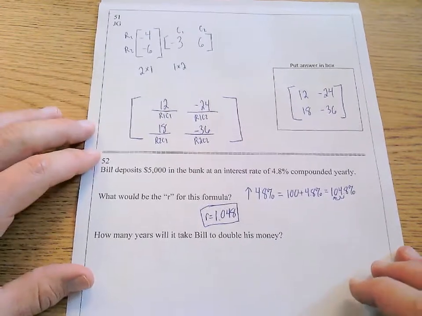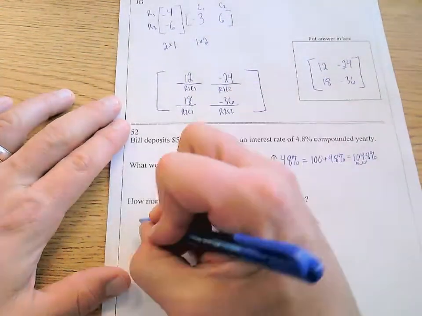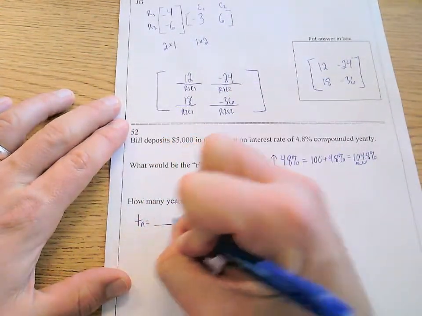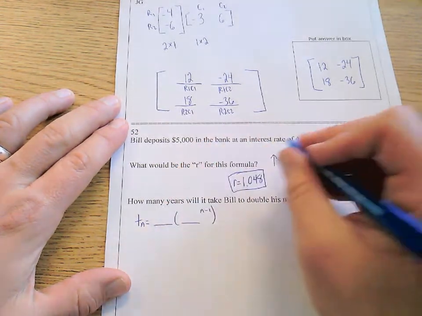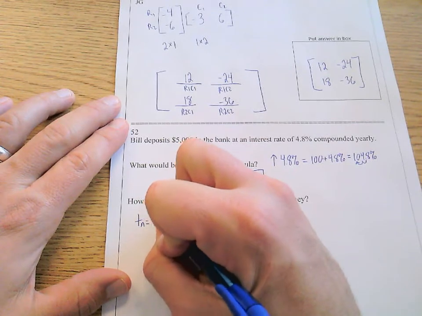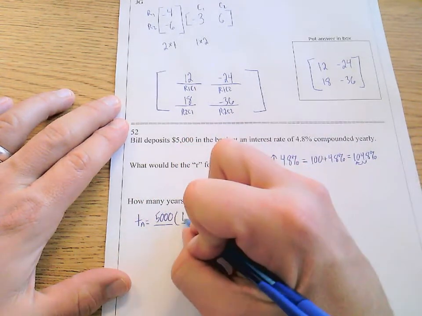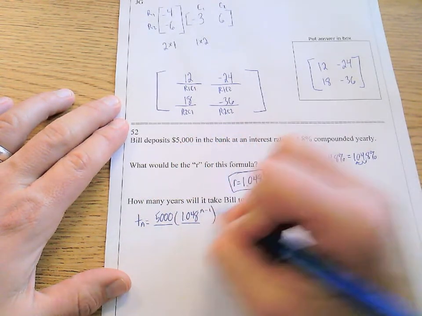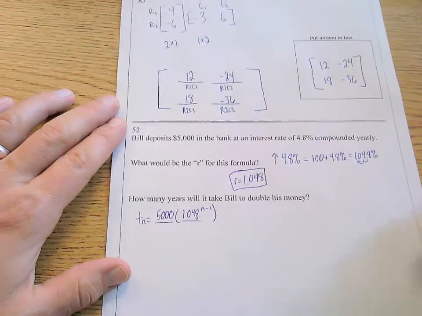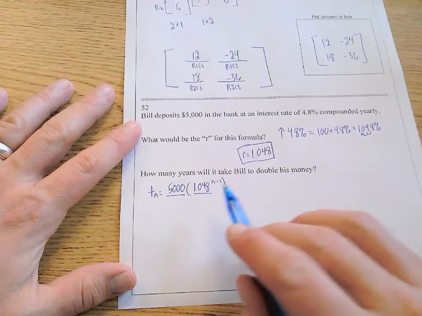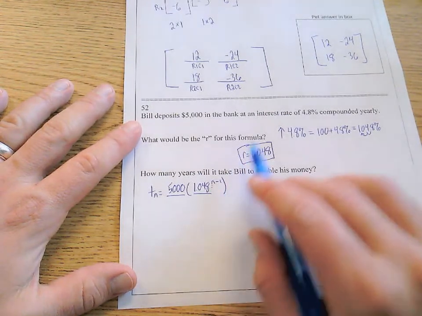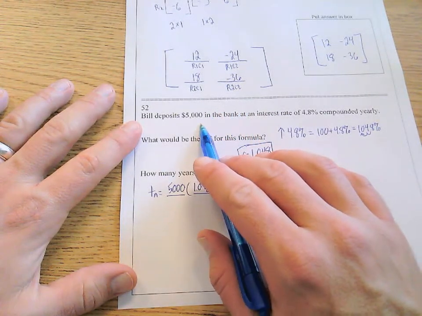Now it says how many years will it take for Bill to double his money. Before we do that, we have to create a closed form formula. Geometric. First term is 5,000. Your R is 1.048. Now this is all guess and check. What would N have to be in order for 5,000 to be doubled, which in other words is 10,000?